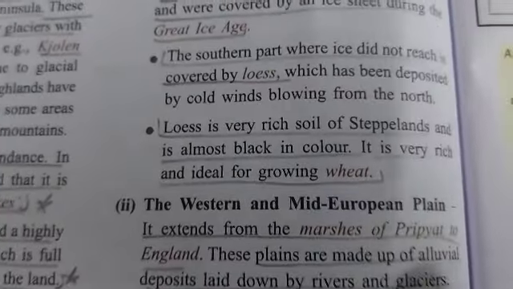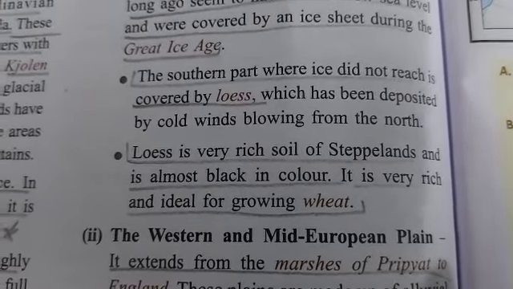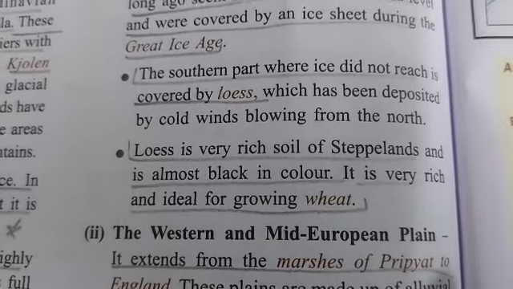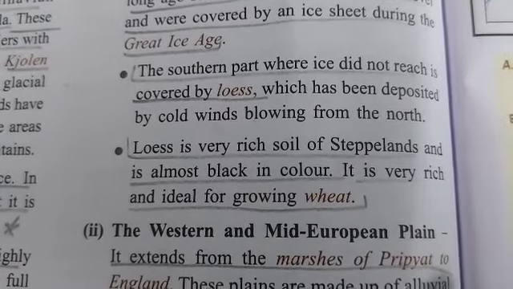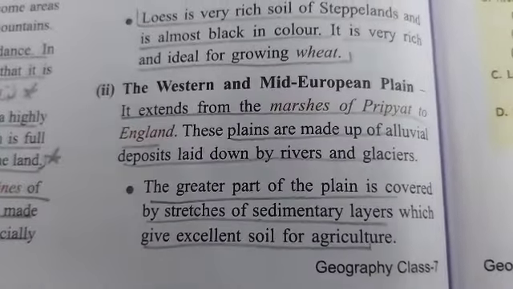In the next point it is given. Loess is a very rich soil of steppelands and is almost black in color. It is very rich and ideal for growing wheat. Important. Mark it.